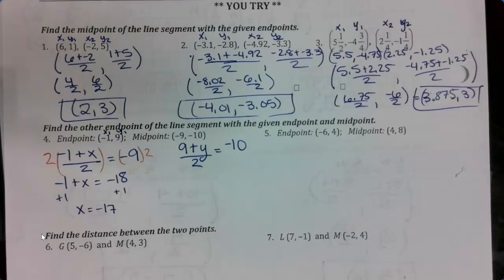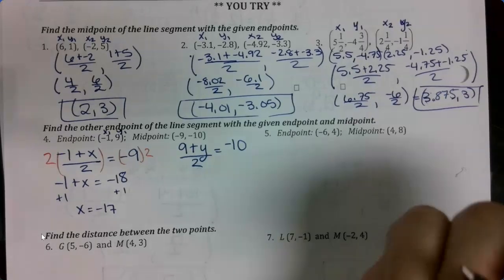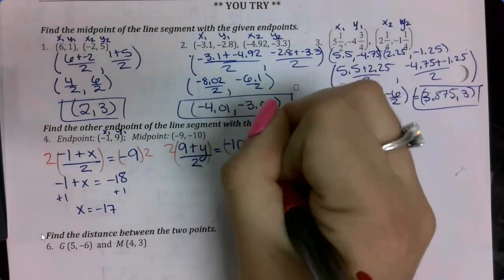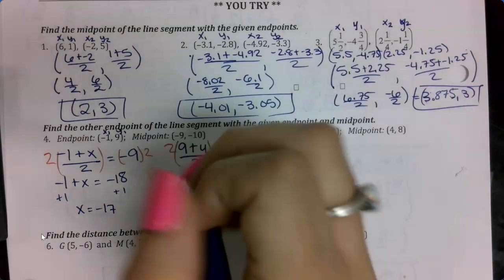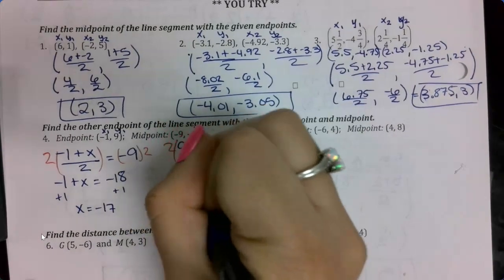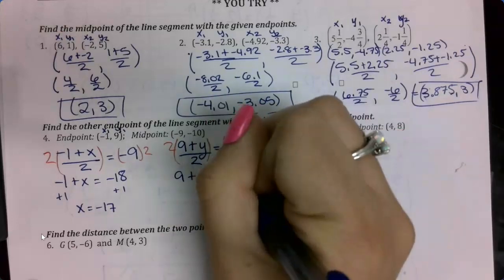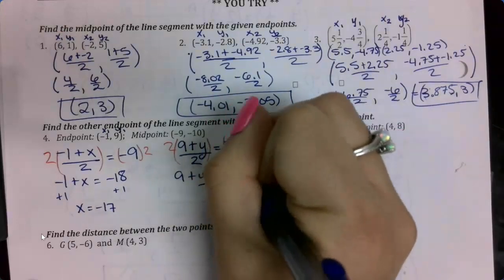So my first step here is to do what? Multiply both sides by 2. And on the left side, the 2's cancel out, so I have 9 plus y. And then -10 times 2 is -20.